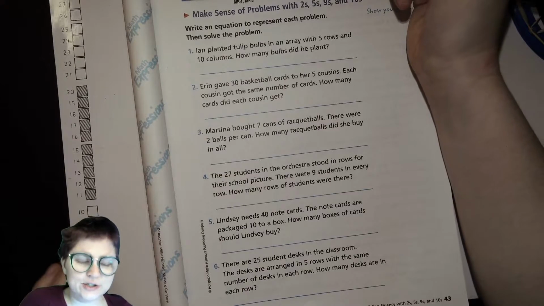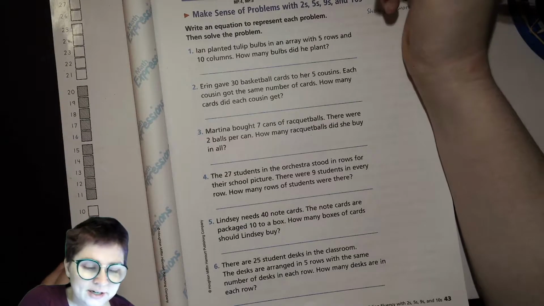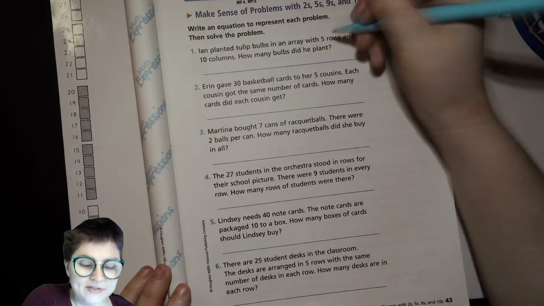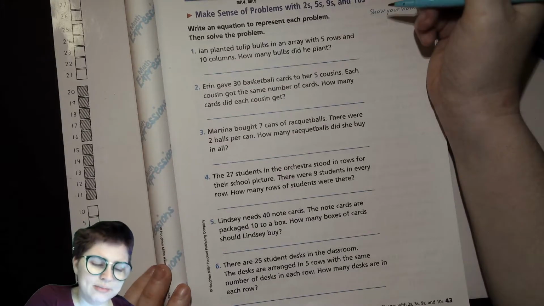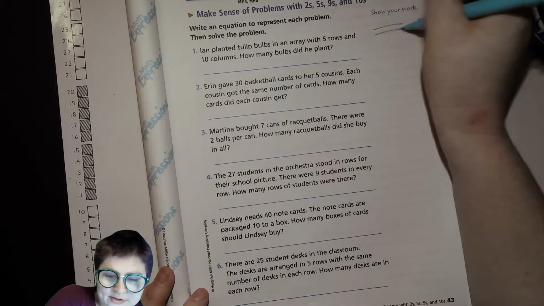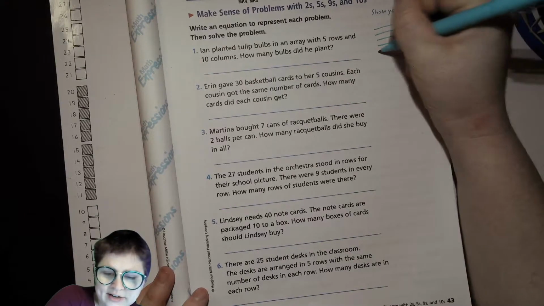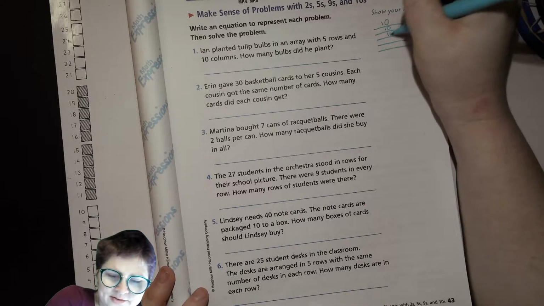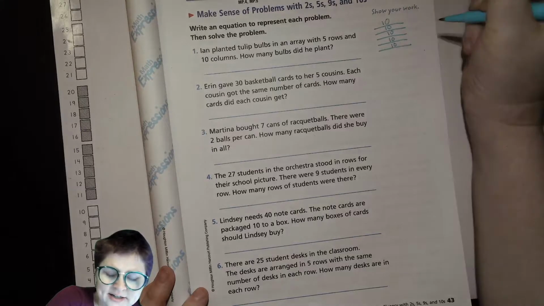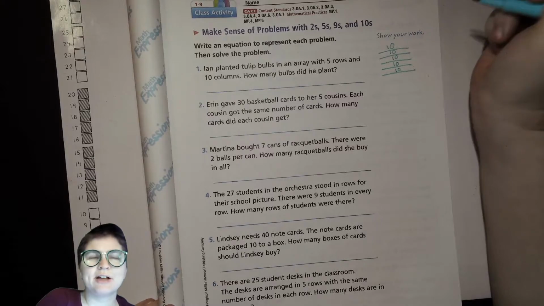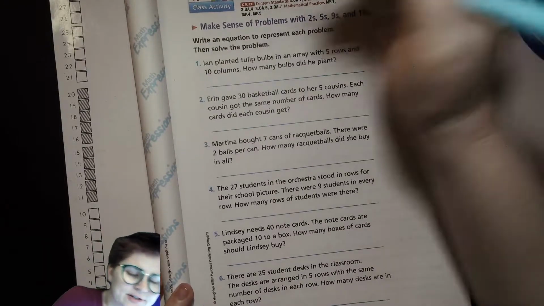Ian planted tulip bulbs in an array, which you know is something with rows and columns, with 5 rows and 10 columns. How many bulbs did he plant? So 1, 2, 3, 4, 5 rows, and in each one there are 10 bulbs, which is some flowers have seeds and others, you can plant a bulb and it'll grow.